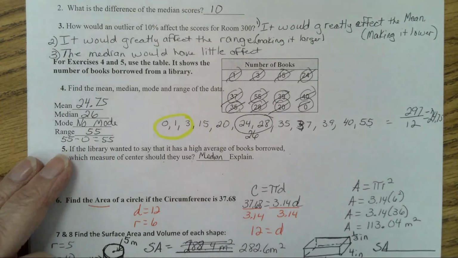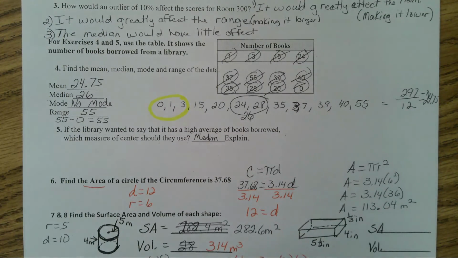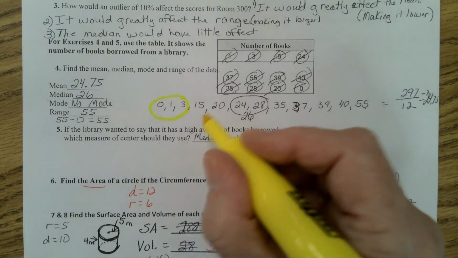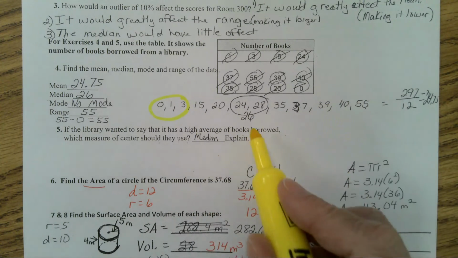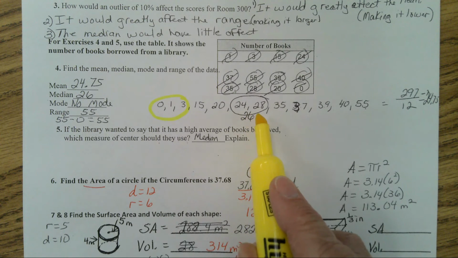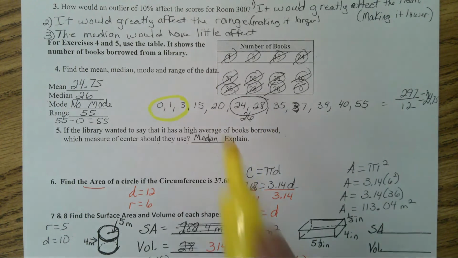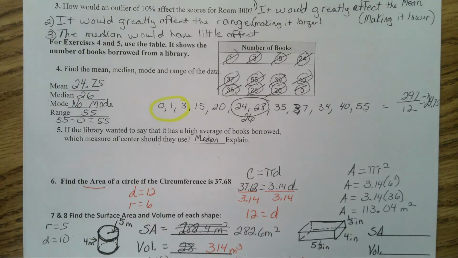So since they have an outlier, the median is really the better one to use here. It looks like the best one to use is 26 because it better represents the higher end.